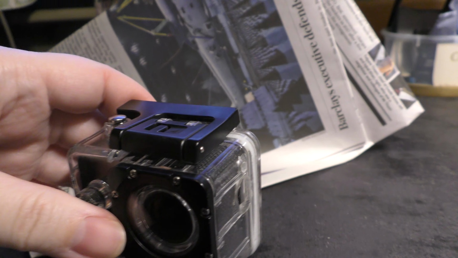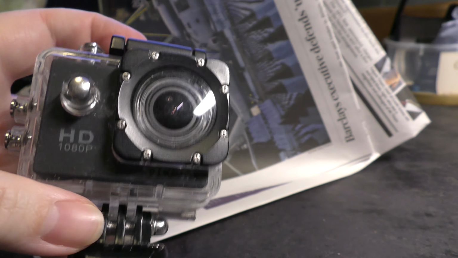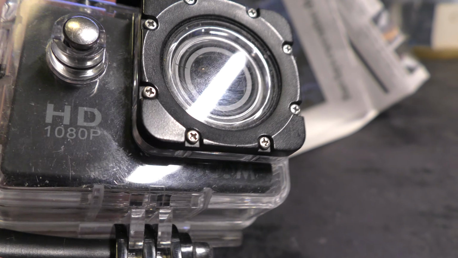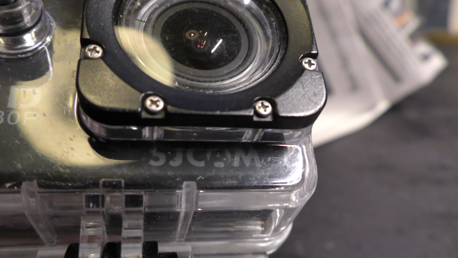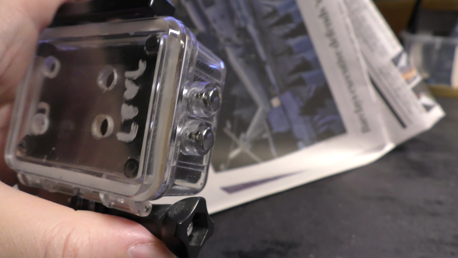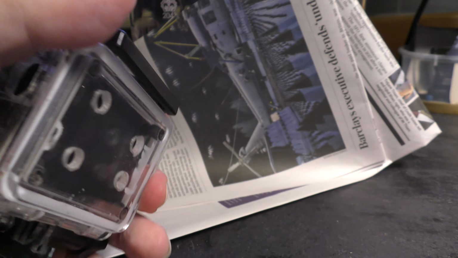Right, I'm going to show you how to remove the audio from a video you've made on an SJCam. This is an example of an SJCam. This is an SJ4000. There's the brand there, SJCam. These are basically cheaper versions of GoPros. When I bought this, it cost about £70 on Amazon.